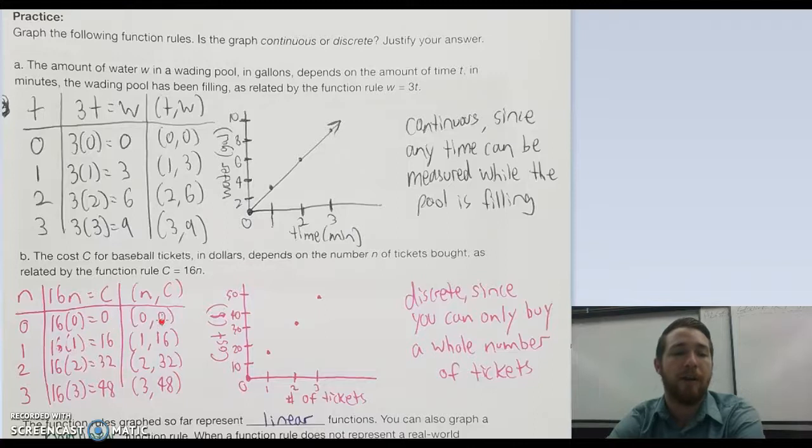And as long as I figure out a few outputs by using that function, I can fit those again into my graph. The only difference here is you cannot connect those points so that we know it's discrete, since we can only buy a whole number of tickets. I can only buy 1 ticket, 2 tickets, 3 tickets. Can't buy like 2.4 or like 3 1/4 tickets. So I cannot fill in this with a line, but I can graph these as discrete numbers of tickets.